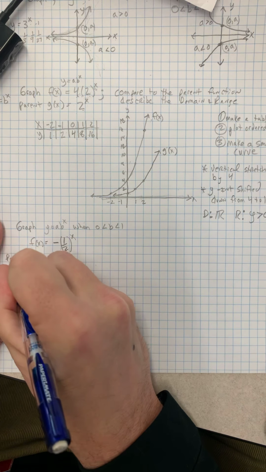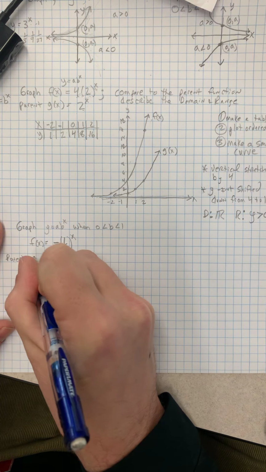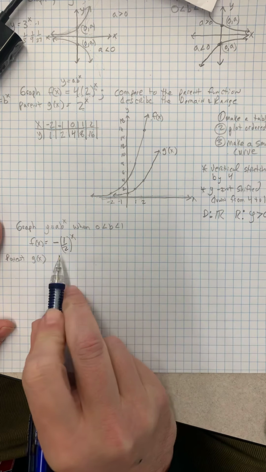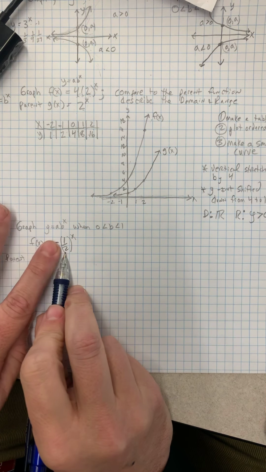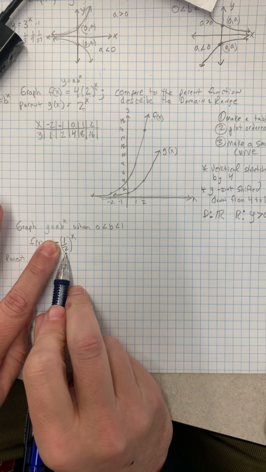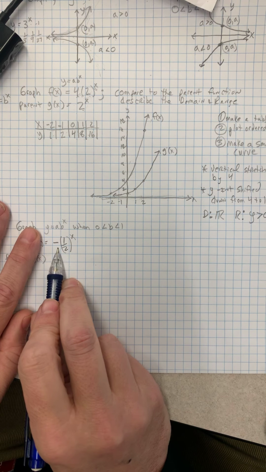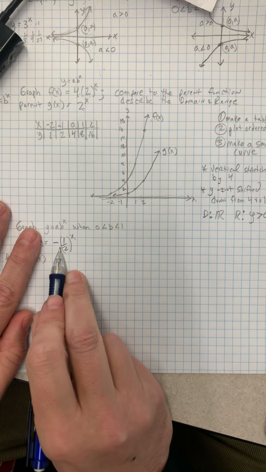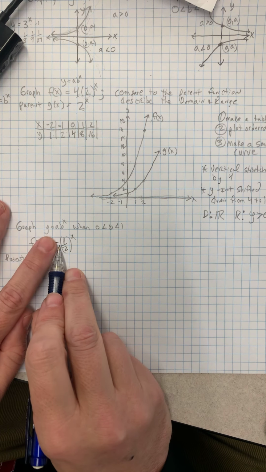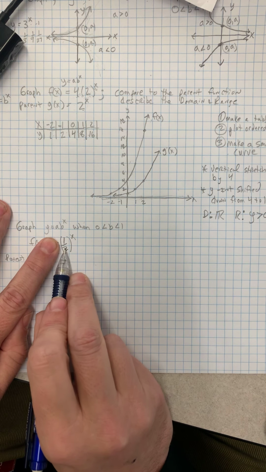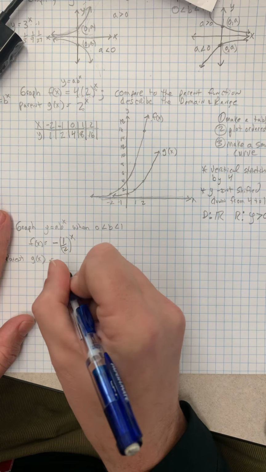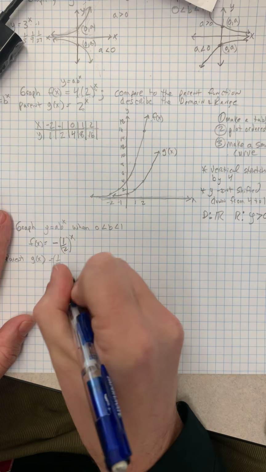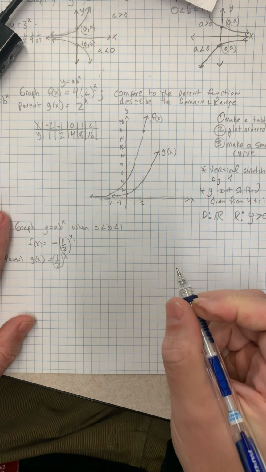Your parent, which I will call again g of x, is just going to be this without the a value. Well, your a value in this, since this is negative, remember that's really a -1. So your a is -1. This inside here is what your parent function is. g of x is 1/2 to the x power.